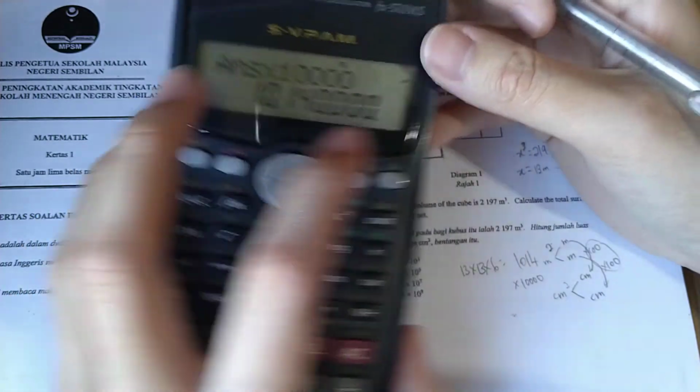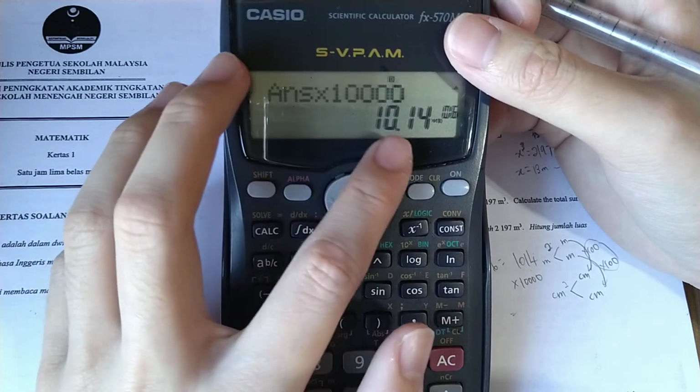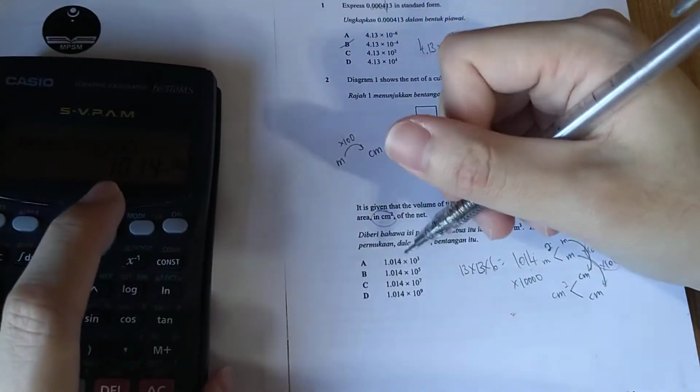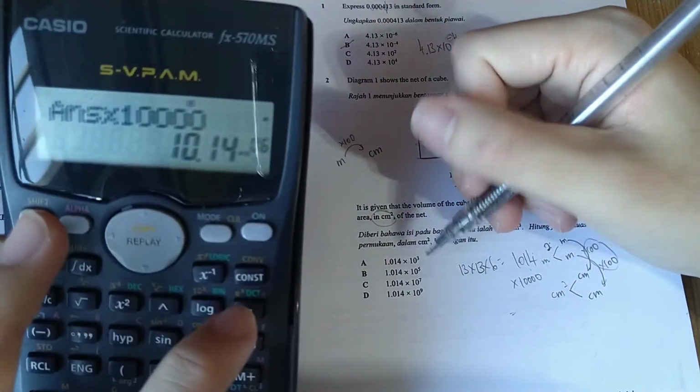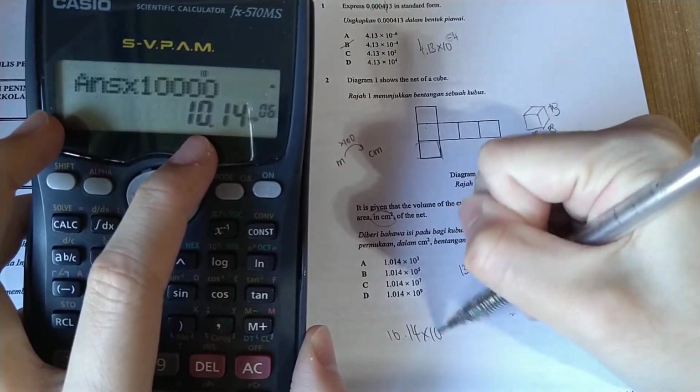Okay, they give you this thing here. But if you look at A, B, C, D, they are all in standard form. So just press ENG. So 10.14 times 10 power 6. But it's not standard form, right? So you have to calculate yourself, right? So let's write it down. 10.14 times 10 power 6.